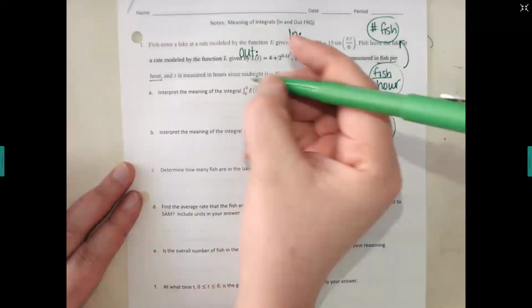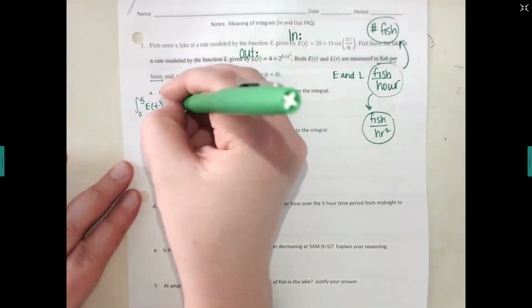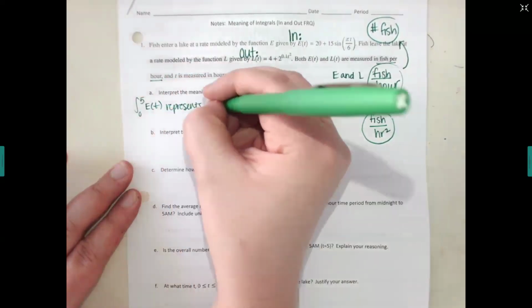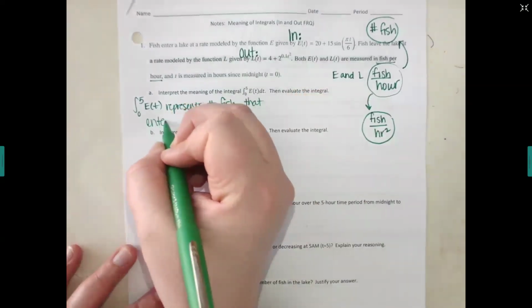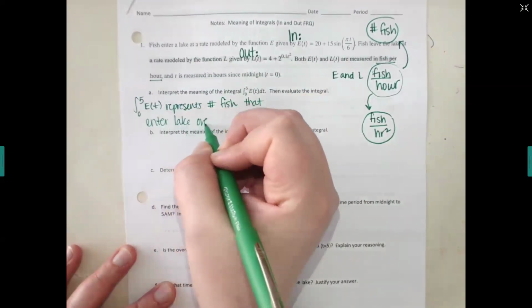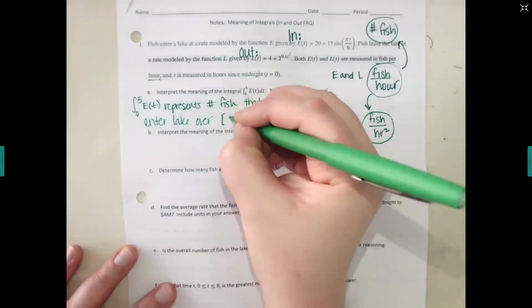Now, let's put, so this represents the number of fish. Okay, and then you just have to kind of read the story and put that back in. So if these are my fish going in, that's the number of fish that entered the lake. So this represents the number of fish that enter the lake over, and then my endpoints are 0 to 5. So that would be 0 to 5. And then if this is fish per hour, we're measuring time in hours. So over 0 to 5.